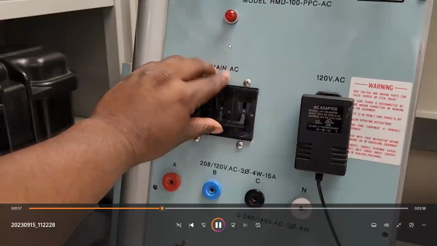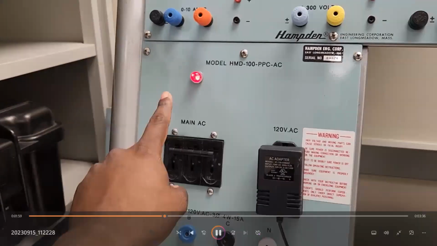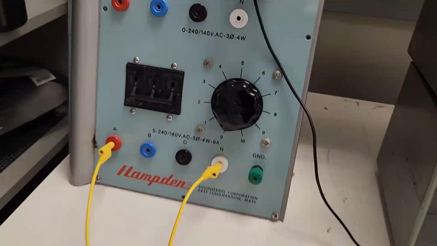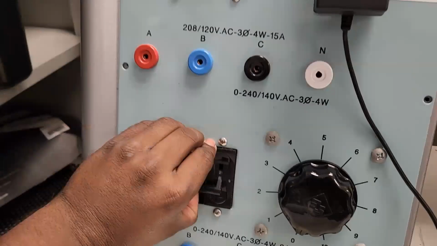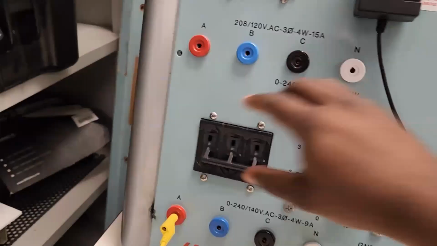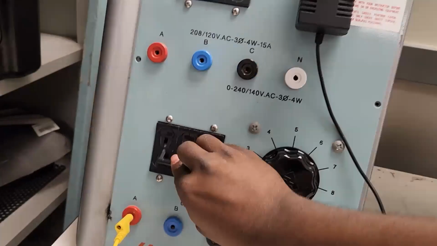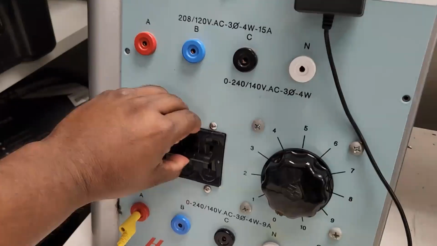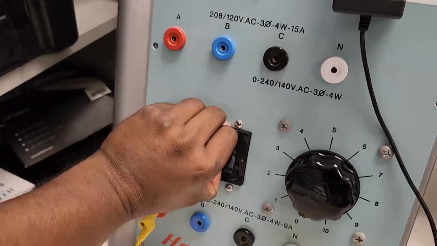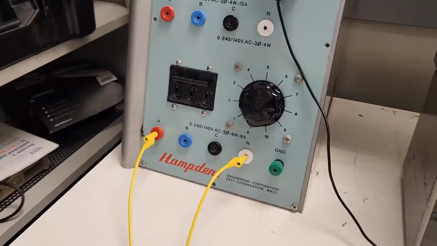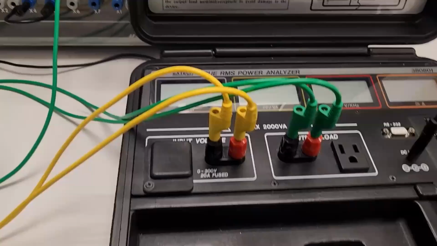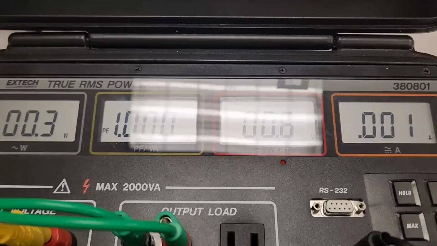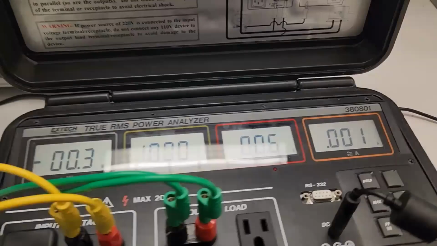So let's turn this on. This is on. Let's turn the power analyzer on also. This is also on. Let's switch it on here, the bottom section. Okay, that's tight. That is also on. I don't know why it was stuck. If we look at the voltage reading, there are some leakages, 0.001, so we can ignore that.